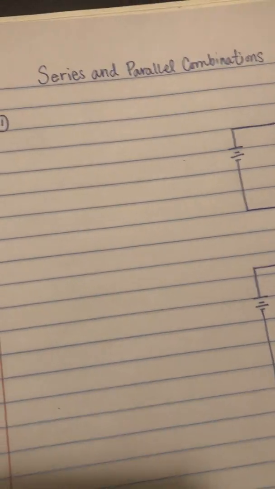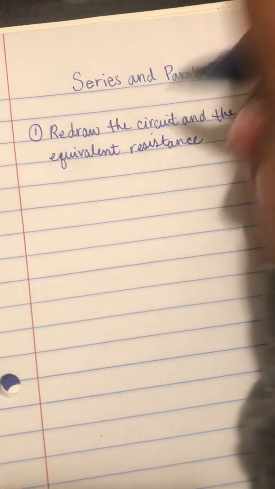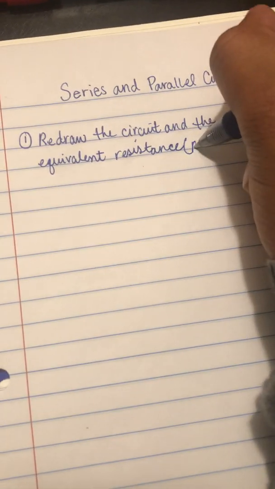that you want to do when solving series and parallel combinations is to redraw the circuit and find the equivalent resistance, REQ.